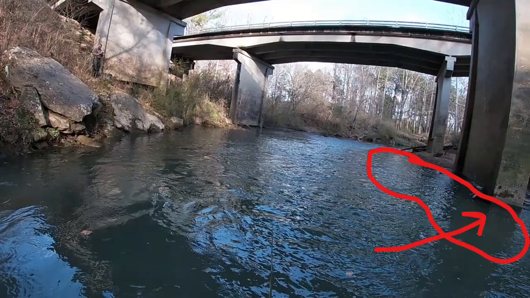When you have a tree positioned like this, the way it's positioned and where it's positioned in the current break, but you still have the current feeding it through this main little eddy, through this main little system right here, that's where it's at. That's what you want to look for.